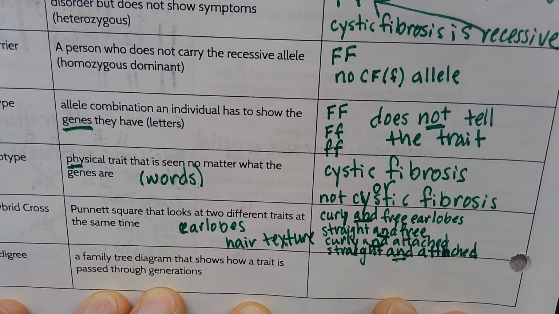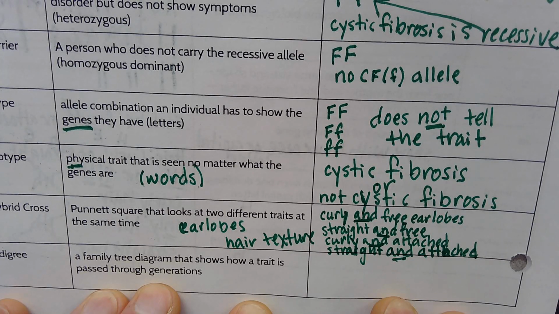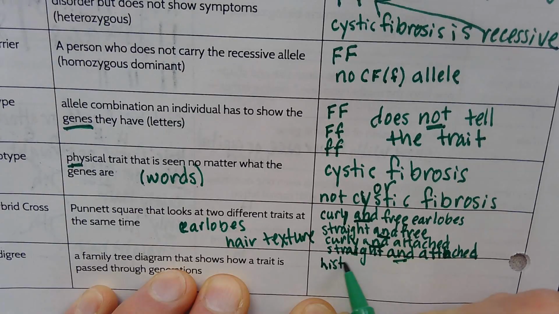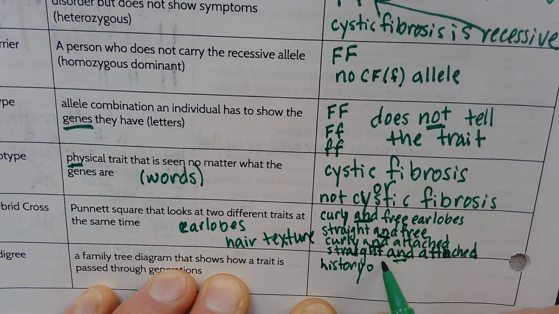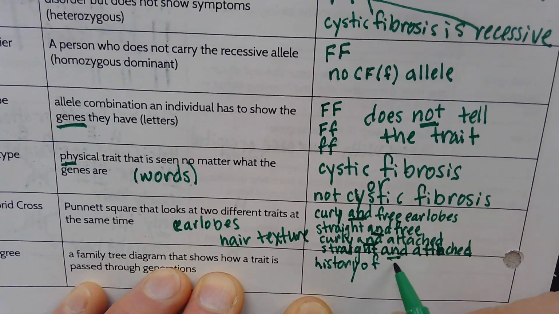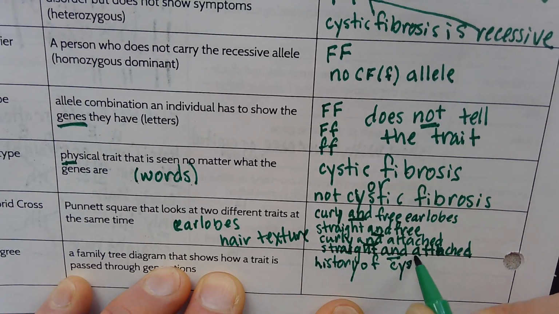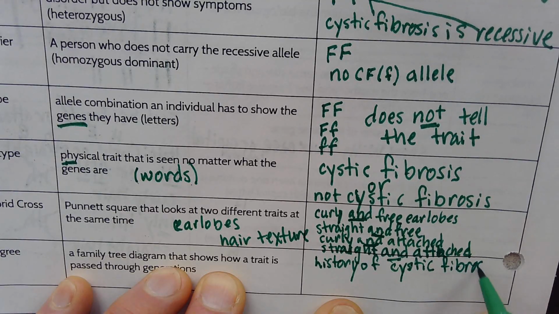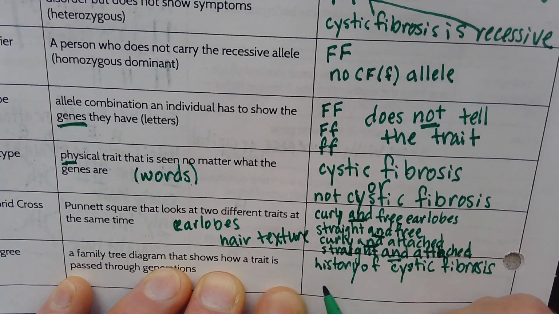So pedigree is just the family history. So for Maggie, what is her family's history? What do we know about the parents? What do we know about grandparents, aunts, uncles, cousins? So we're looking at the history of cystic fibrosis in Maggie's family.